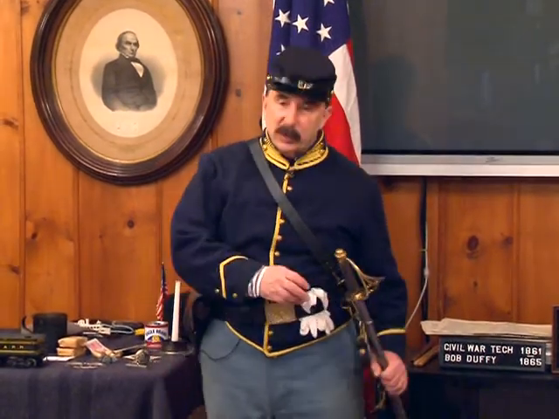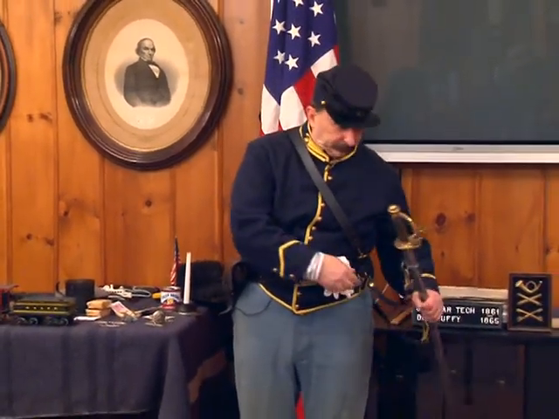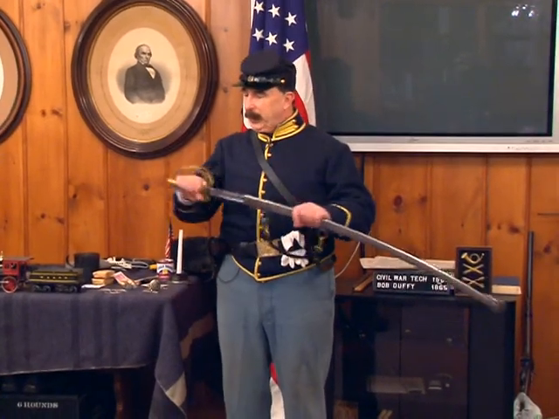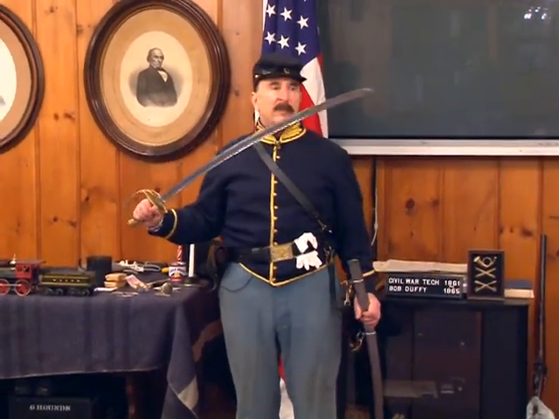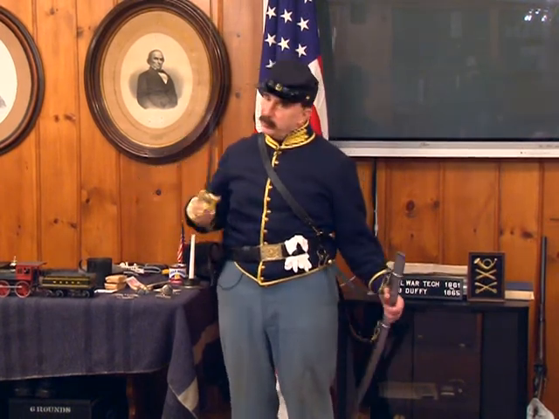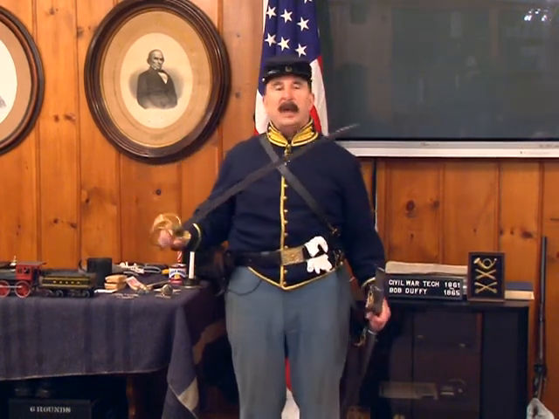So I'm also given this beautiful saber. And this is, again, a traditional weapon. This is a model 1860 Cavalry Saber, which a lot of guys thought was like, wow, this is it. I just can't wait. Let me at those guys. I can't wait to get at them.